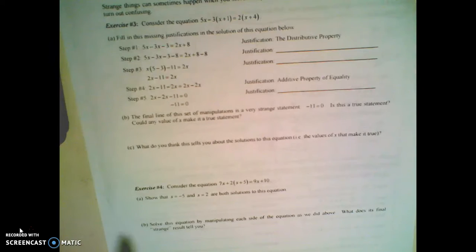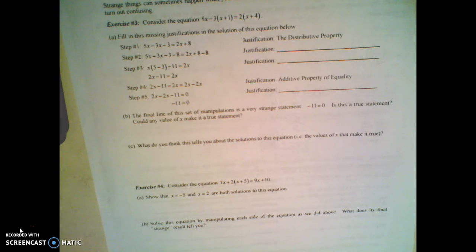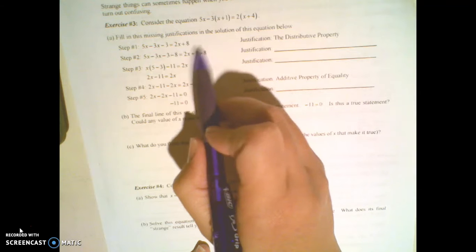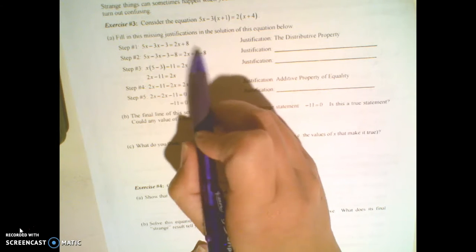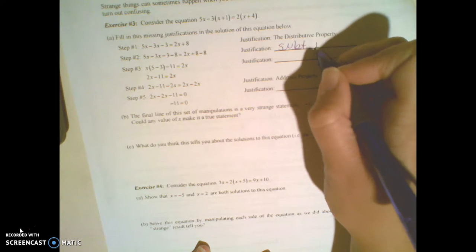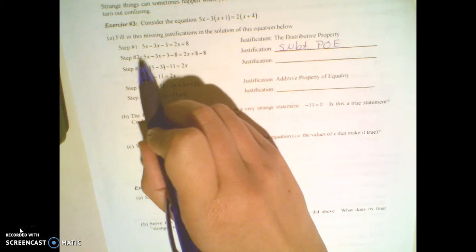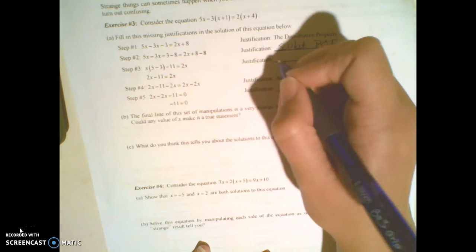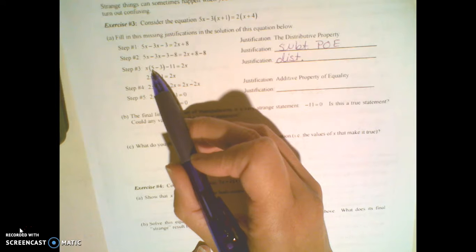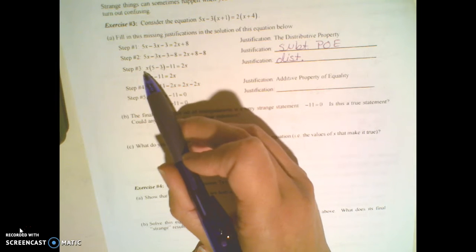So sometimes, even when we have everything justified, like basically we're doing something right, you can get a funky answer at the end. So like this one, they distributed the numbers, and then after that they subtracted from both sides. So that's going to be the subtraction property of equality. And then on this one, they factored that x out, so that is the distributive property. And then they also did 5 minus 3 is 2, and then 2 times x, so that's also substitution property.